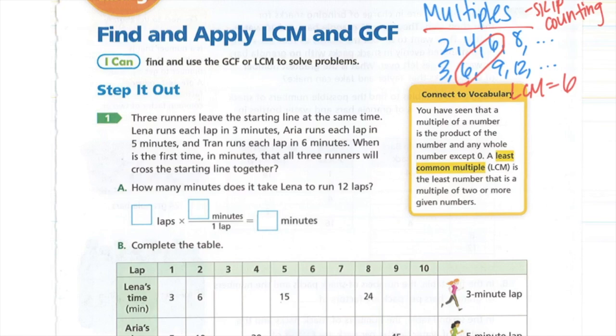There's going to be a lot of word problems on this lesson. I want to note as we go what they're asking us to find. So I want you to notice in this problem it says at the same time. That is super important to note when you're reading. Then it says cross the starting line together. Okay? When you see at the same time and together, I want you to make those jump out at you instantly. At the same time and together. When you see those, you are going to find LCM, and I want you to write LCM on your paper.